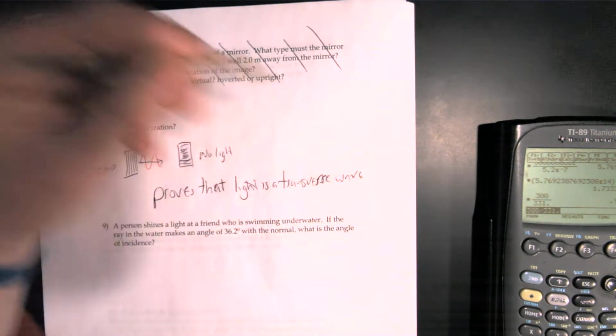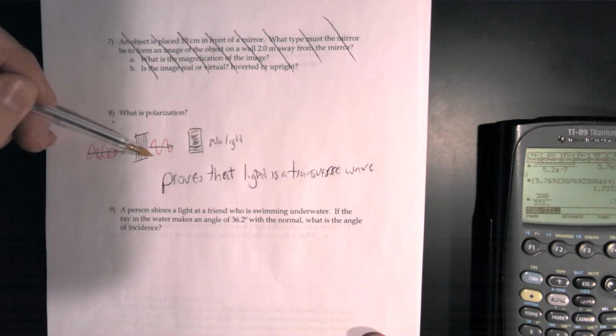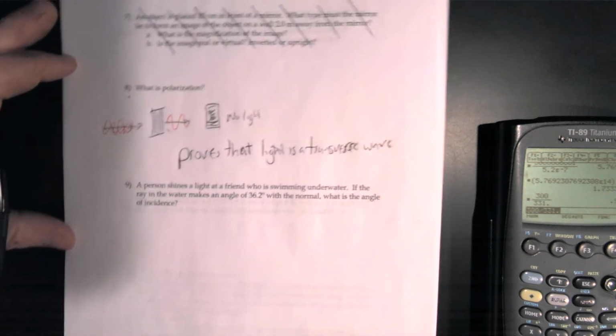Okay, we assumed that light was a wave, but we didn't know if it was longitudinal or transverse. Polarization proves that it's transverse. Okay.